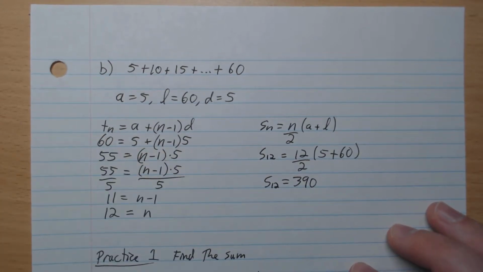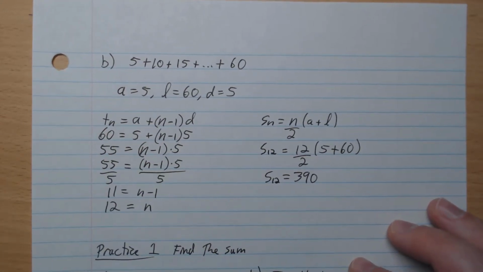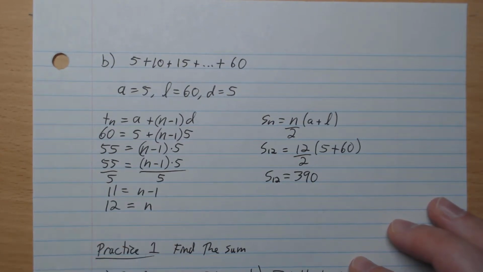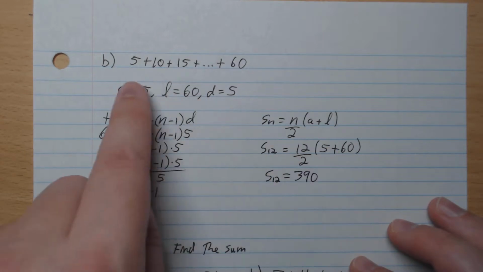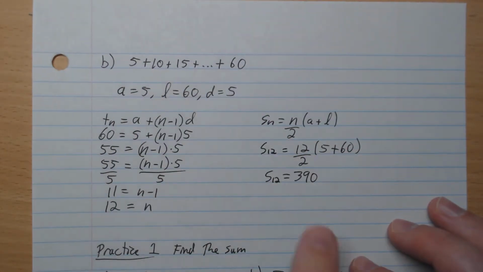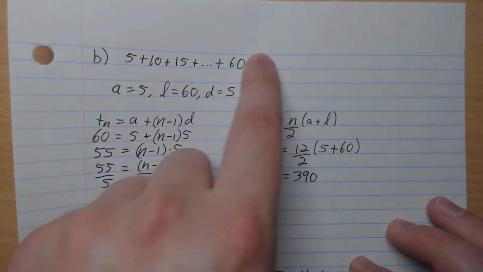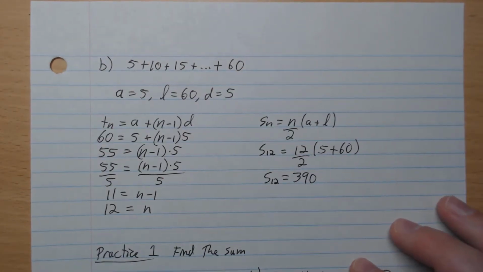Minus 5 to both sides. Divide by 5 on both sides. Plus 1 to both sides. n equals 12. So S12 is 12 over 2 times (5 plus 60). We compute that, which gives 390. So this sum here is 390.